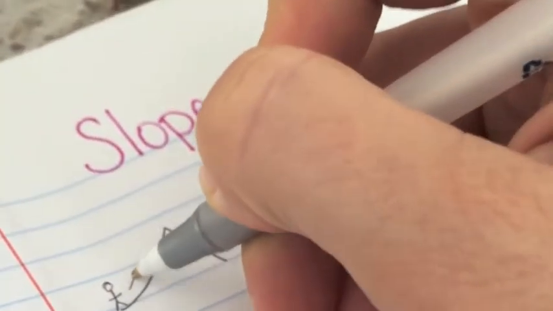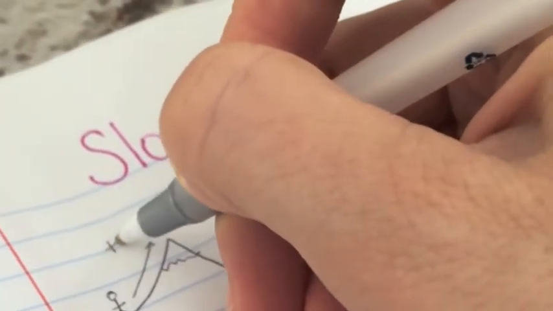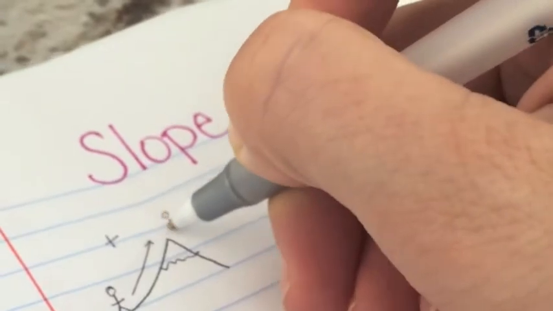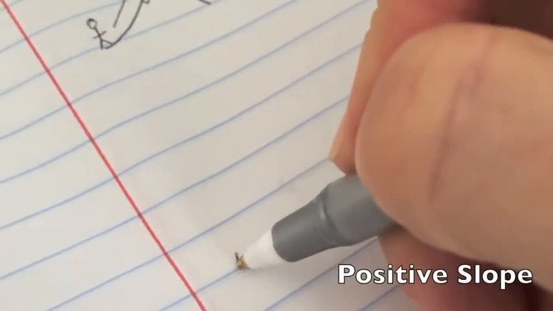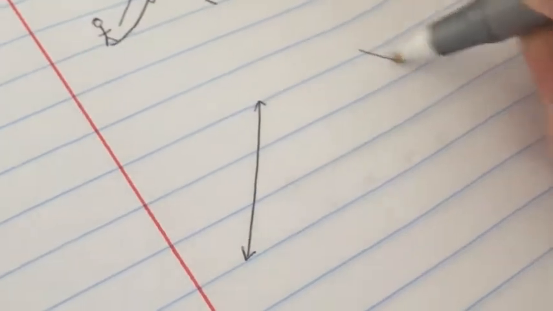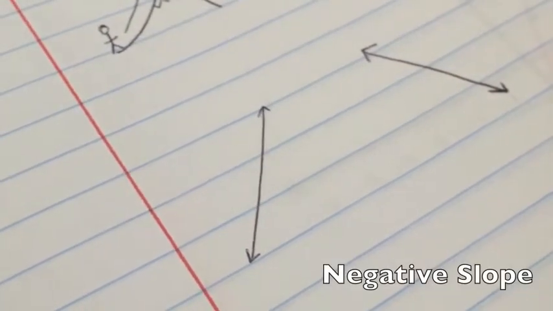When I think of this, I'm walking uphill. I would think of this as positive slope. And when I'm walking and I come down the other side, I'm walking down, so I think of this as negative slope. In general, in math, we have lines that either have positive slope or negative slope.